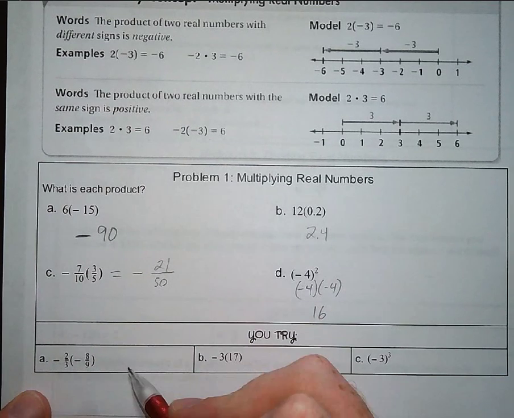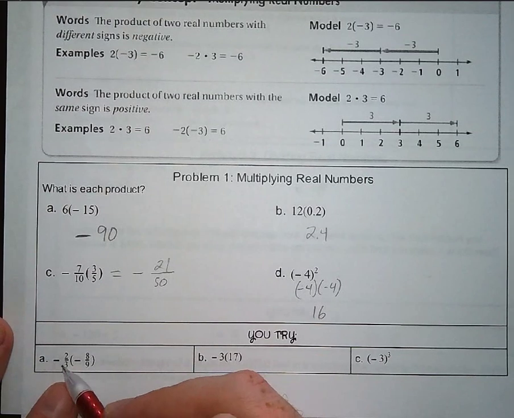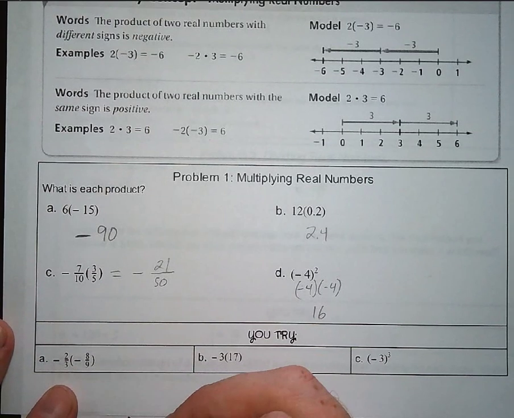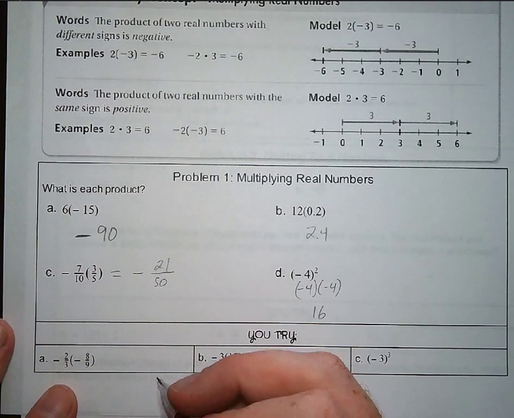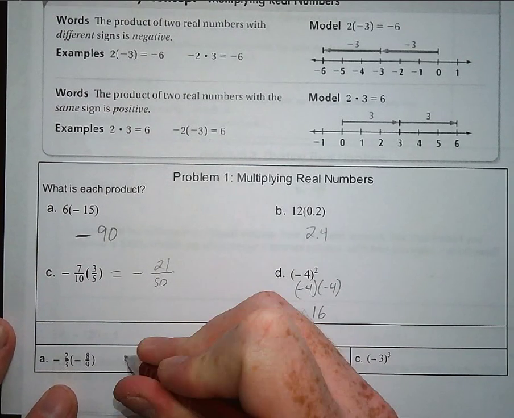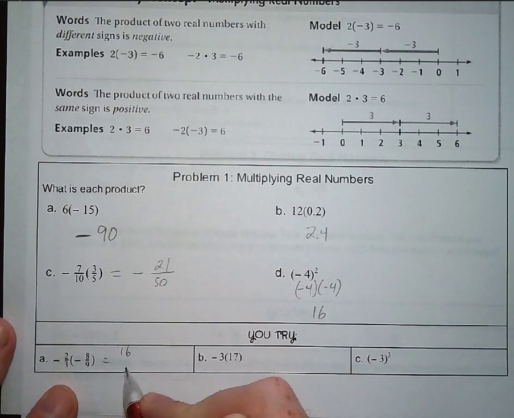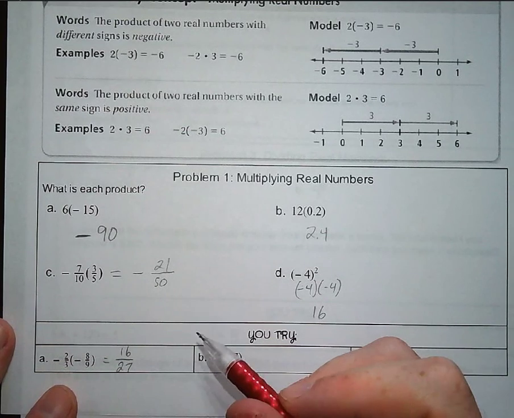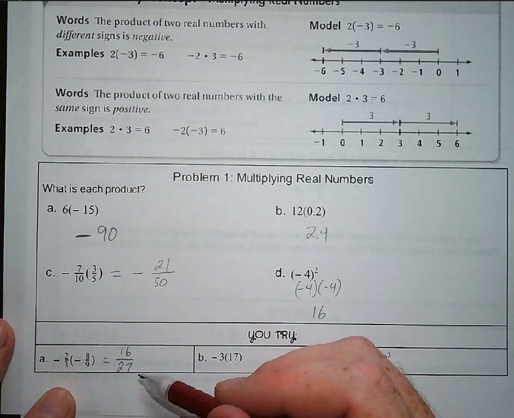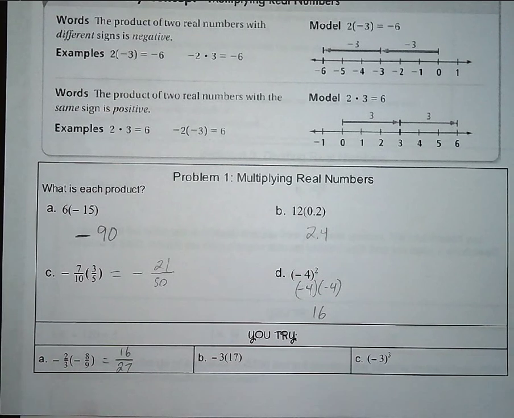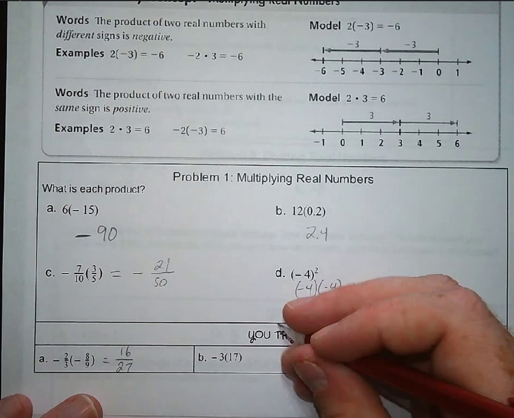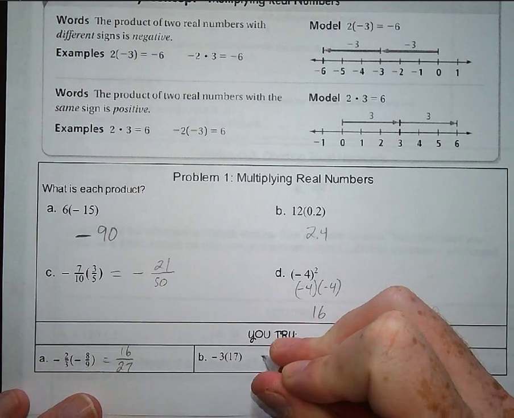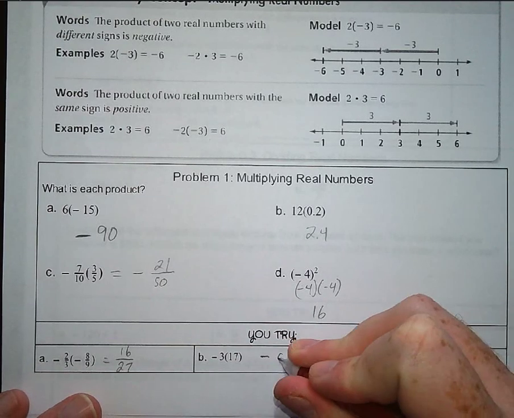So letter A, we have a negative 2/3 times negative 8/9. Negative times negative, we know this answer is going to be positive. 2 times 8 is 16. 3 times 9 is 27. 16 27ths, and there is nothing that we can reduce there. Next up, we have negative 3 times 17. We have a negative times a positive, so it's going to be a negative number. It'll be a negative 51.